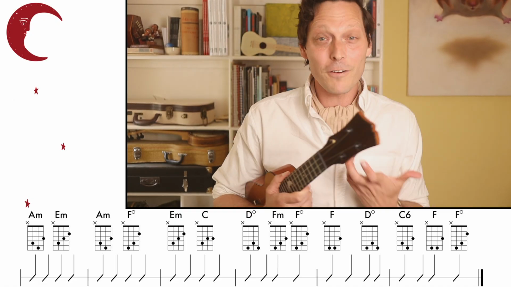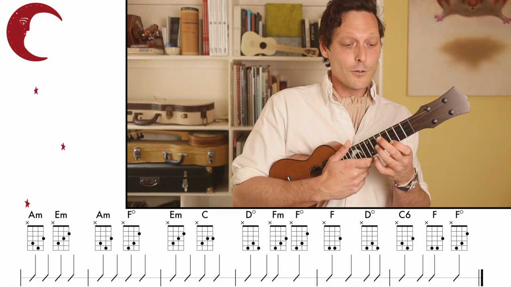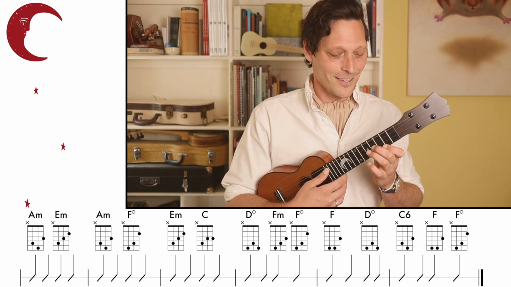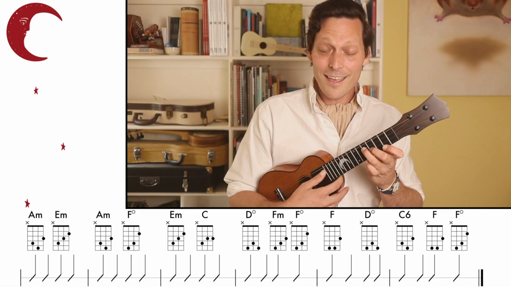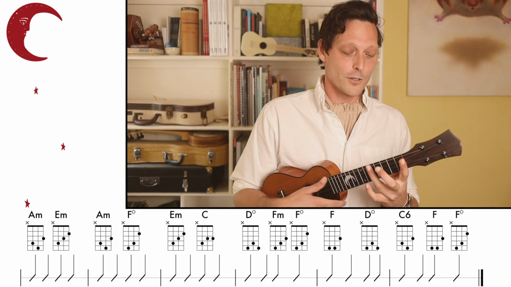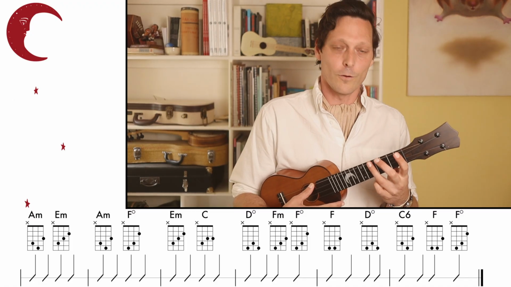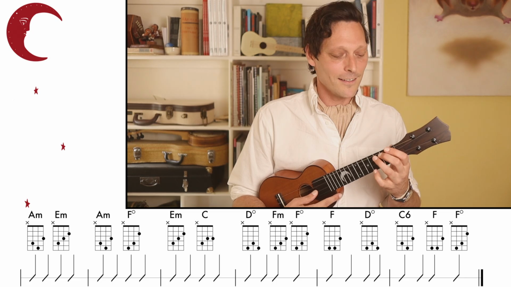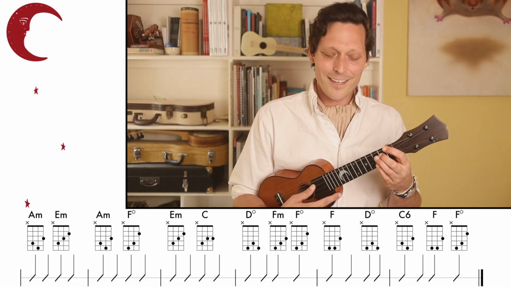So this first phrase with our triad substitutions becomes this. Now I'm gonna play the bass movement. You play those 4 chords. 2, 3, 4.